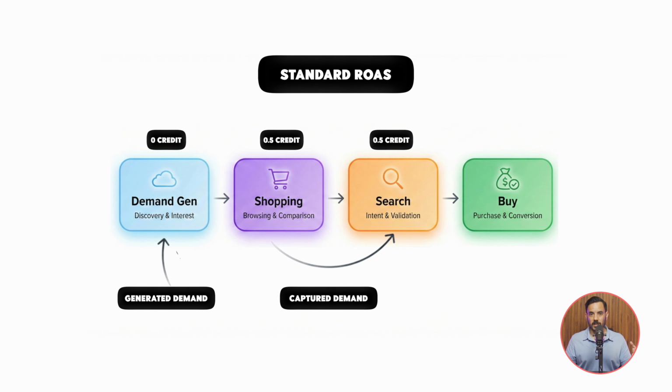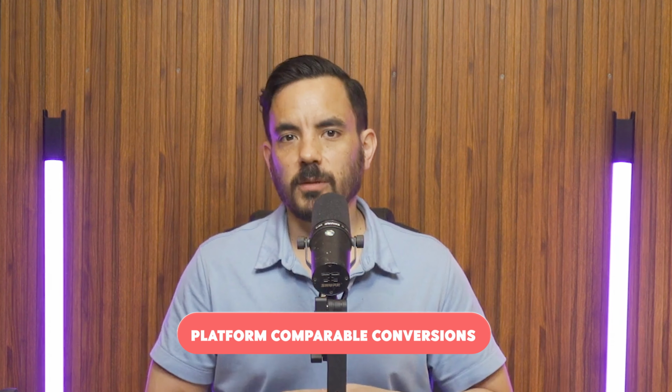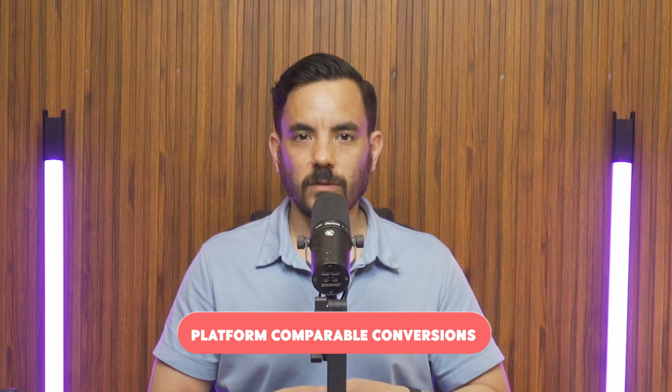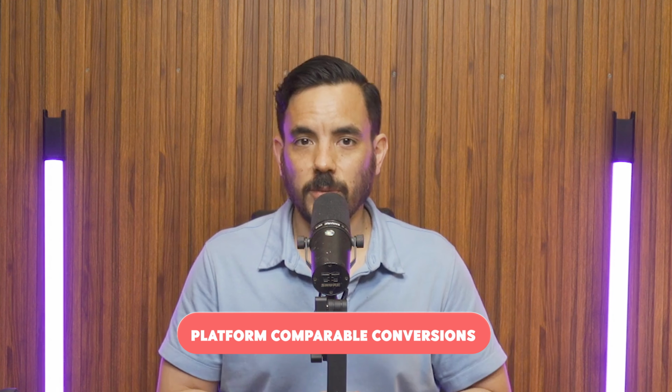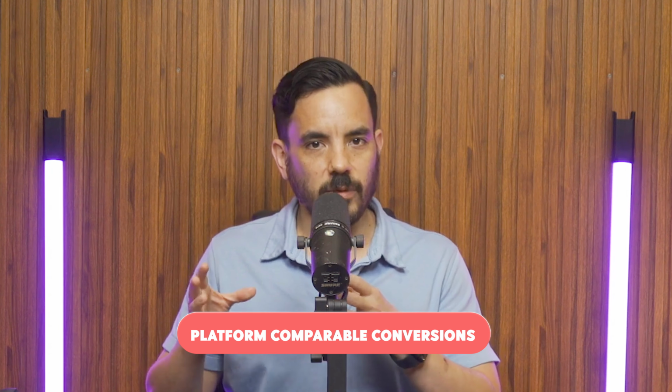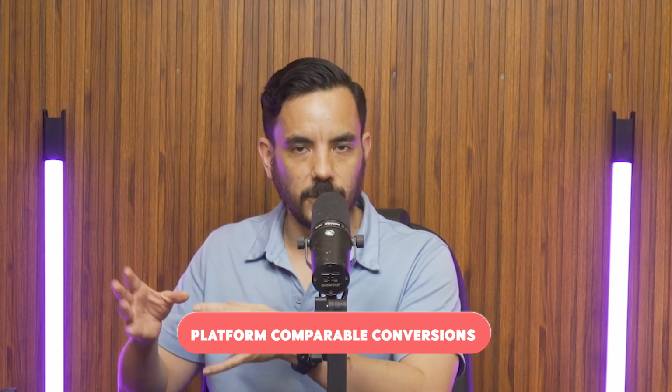But the standard ROAS column doesn't account for any of that because it does not value video views if the same user clicked on any of the other campaign's ads. A lot of people can be influenced by seeing your video ad without necessarily clicking on it. The standard ROAS column therefore severely undercounts demand gen's true value. And this is where platform comparable conversions comes in. Google Ads now has a metric called Platform Comparable Conversions and the related Platform Comparable Return on Ad Spend.